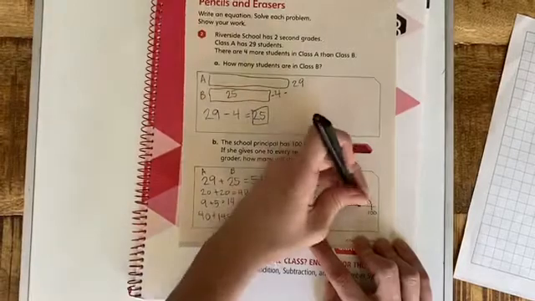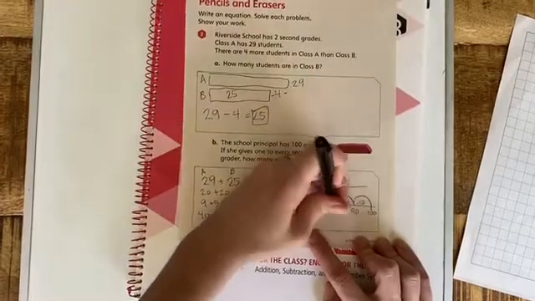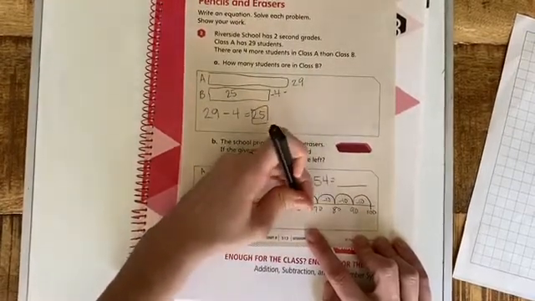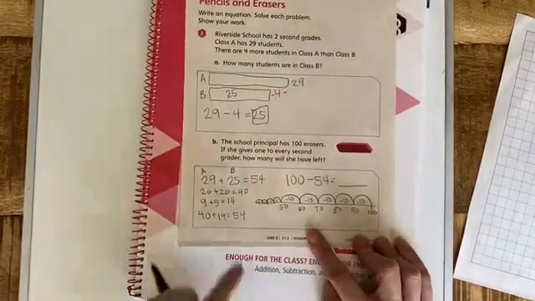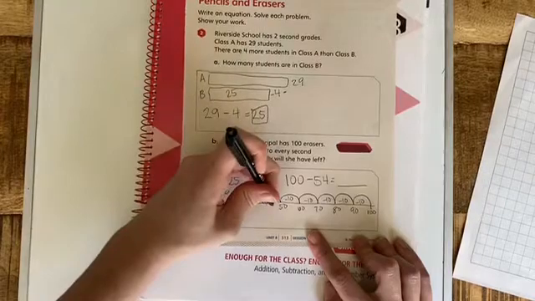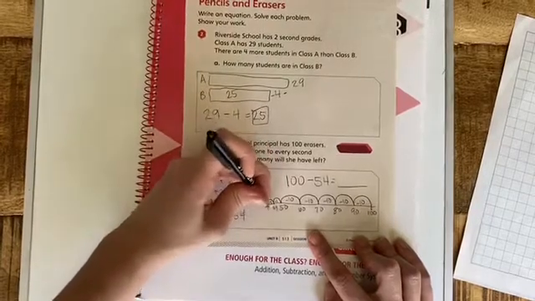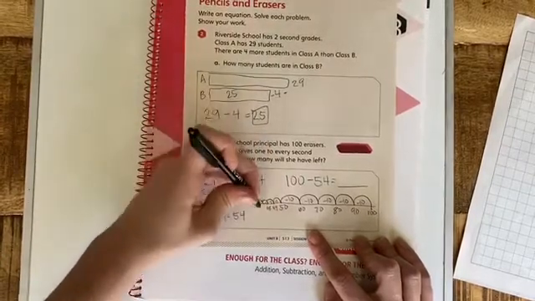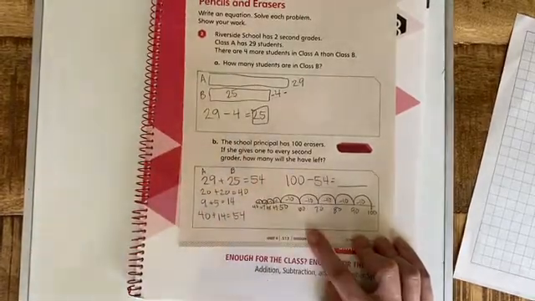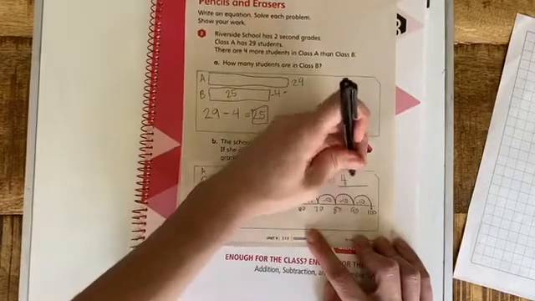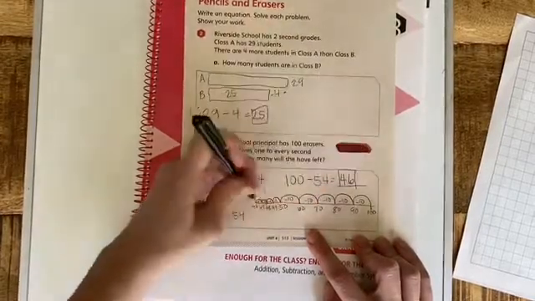All right, so minus 10, 90, 80, 70, 60, 50. So we took 50 away and we have 50 left. That adds up to last time. Now, 49, 48, 47, 46, because I have to take away the 4 as well. So this principal had 46 erasers left.